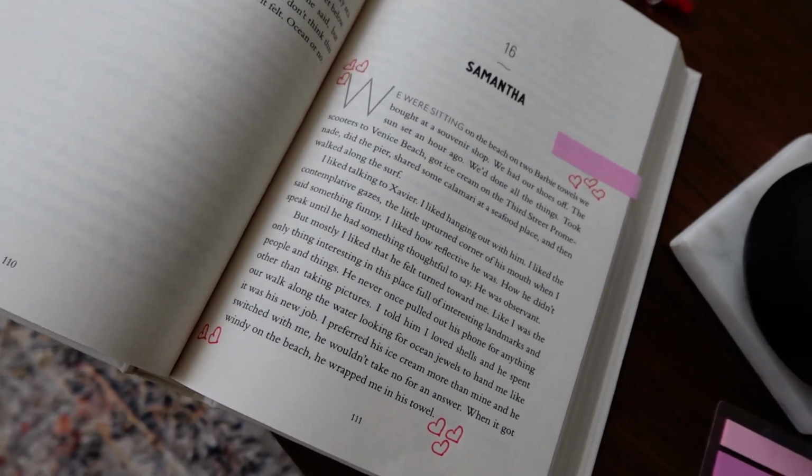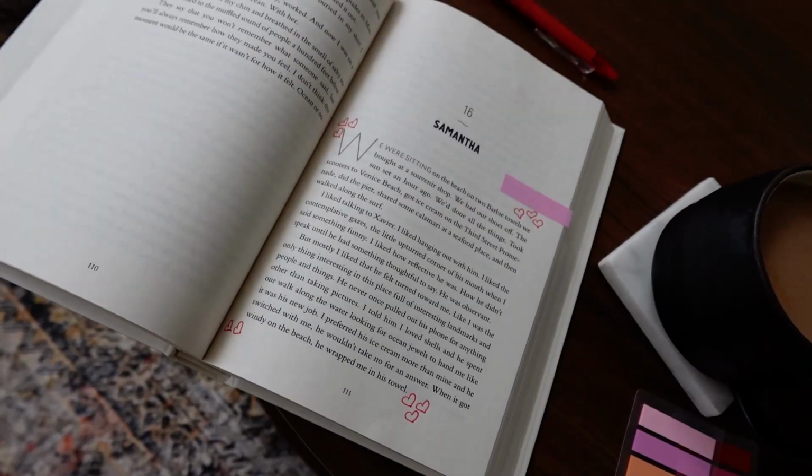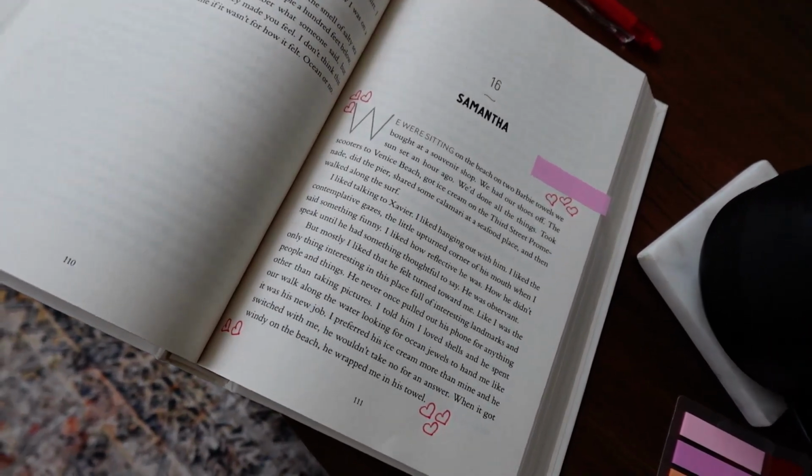That is seriously so sweet. I love that so much. I think I want to tab this. I tabbed this page and I drew little hearts around the scene because I think this is the sweetest scene ever and the most descriptive of how they feel on their date.